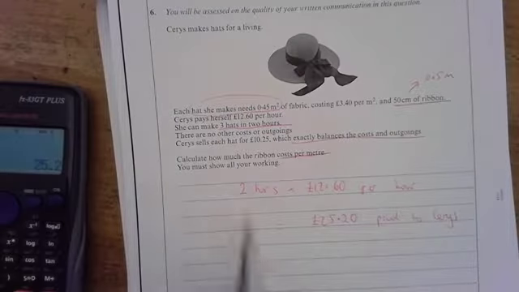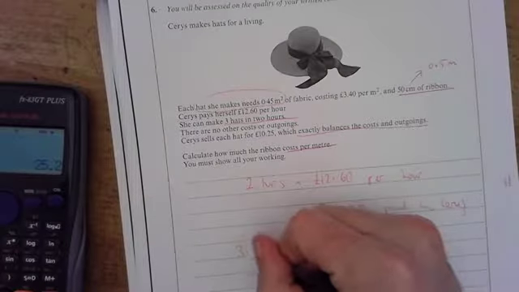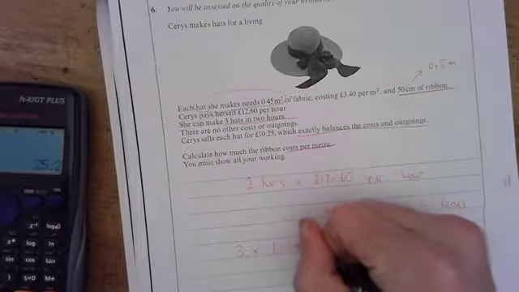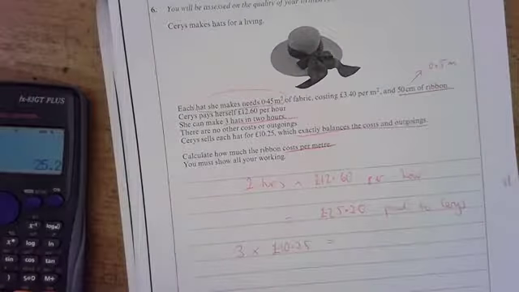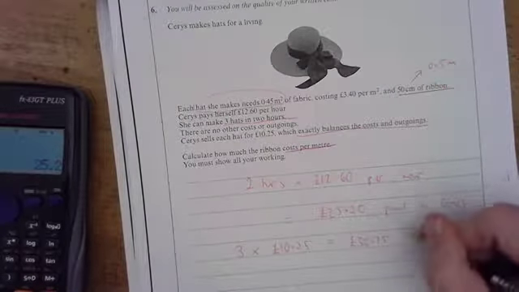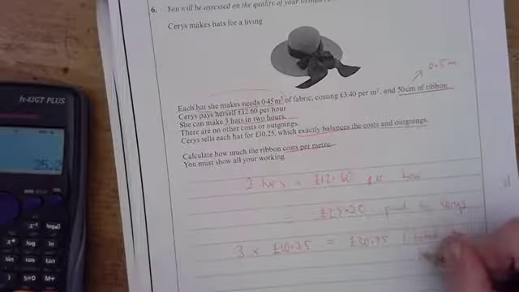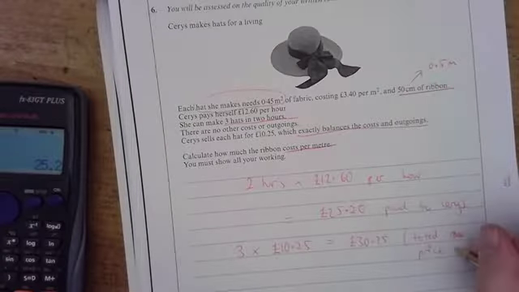She sells each hat for £10.25, so she sells 3 hats. 3 times £10.25 equals £30.75, which is the total price she receives.